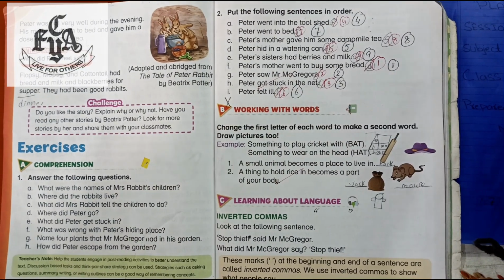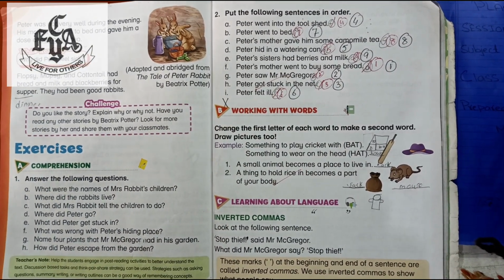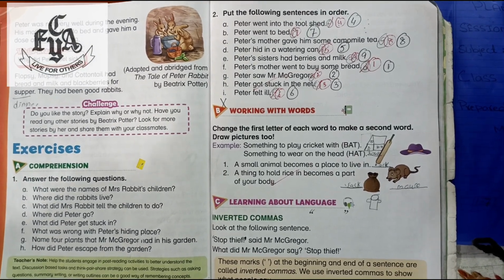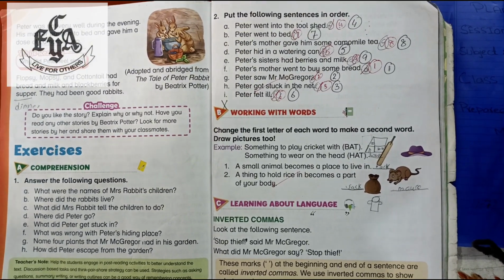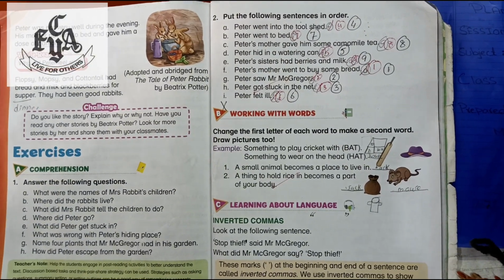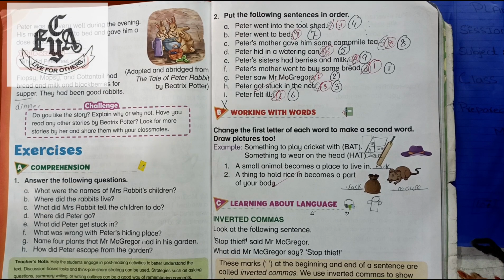Students, this story has a moral lesson. The moral lesson of the story is that we have to follow the instructions of our parents. If our parents are not allowing us to do anything, we should not do that thing. This was all about the reading and the explanation.